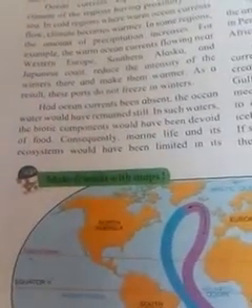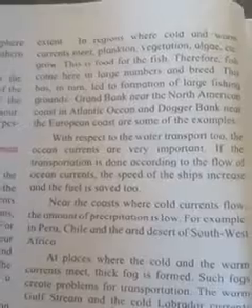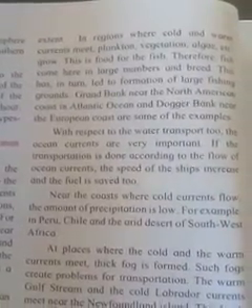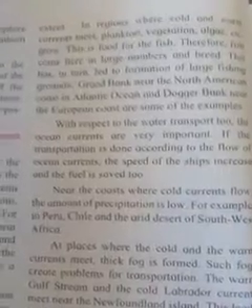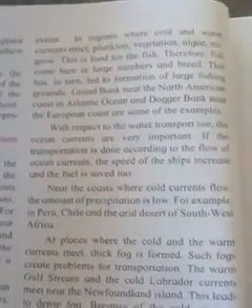Consequently, the marine life and its ecosystem would be limited in extent in that region. Then, in regions where cold and warm currents meet, planktons, vegetation, algae, etc. grow. This is the food for fish.